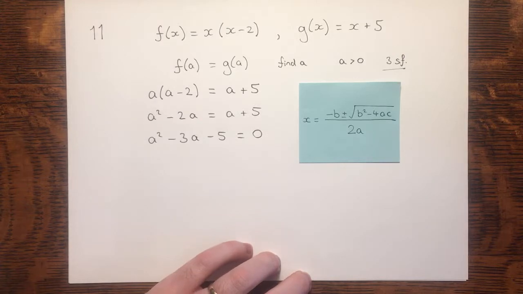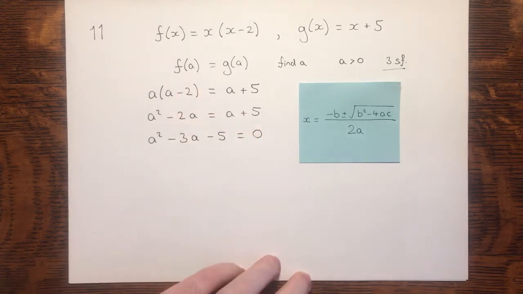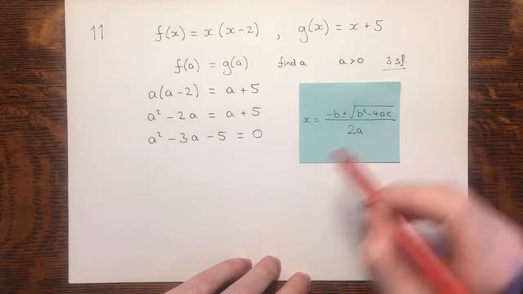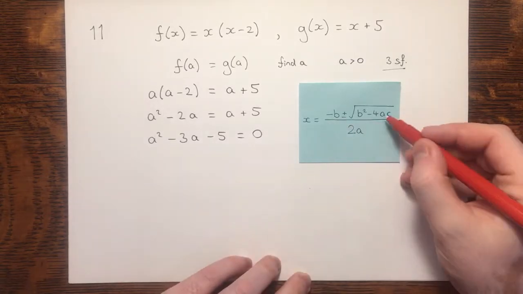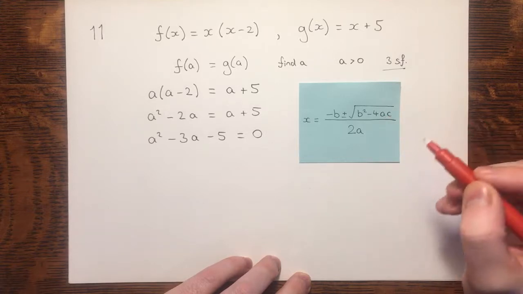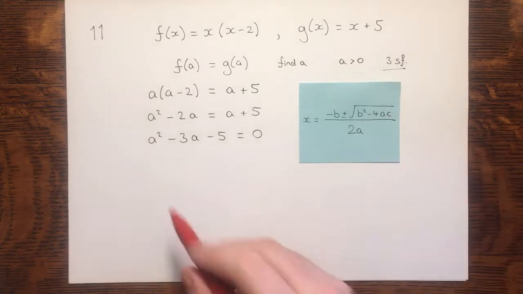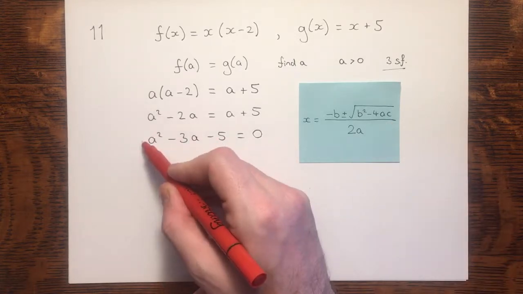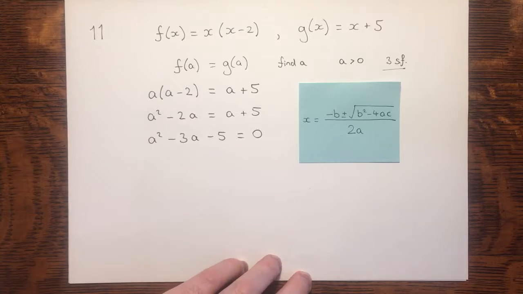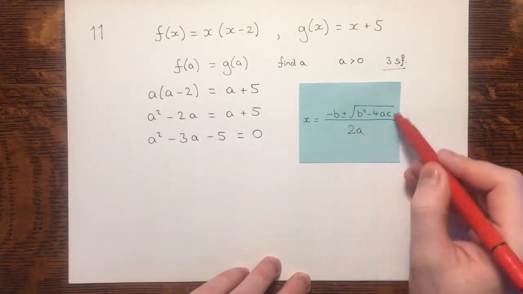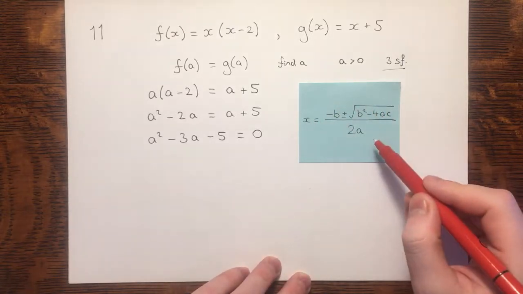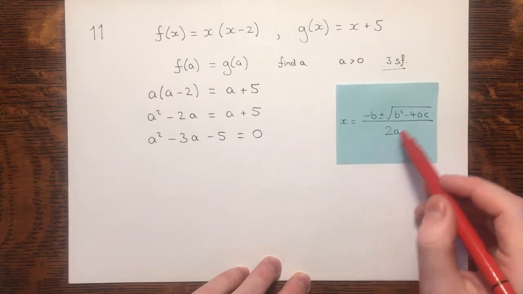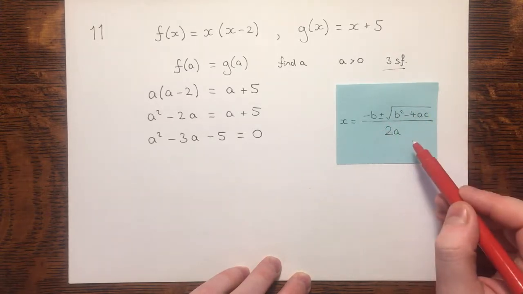There is a bit of confusion in this because we've got a number a that we're trying to find, and that doesn't refer to the same thing as the a in the quadratic formula. The a in the quadratic formula is the quadratic's coefficient. The quadratic in this case is a squared. There's one of them, and this would be referring to how many a squareds there are. To avoid confusion, this is the general form of the quadratic formula. I'm not going to use the specific letters in there. I'm just going to use it as a template.